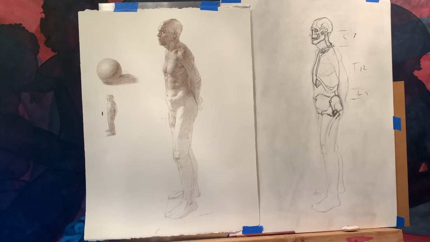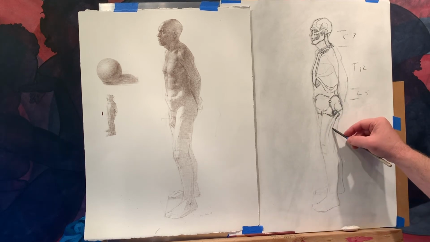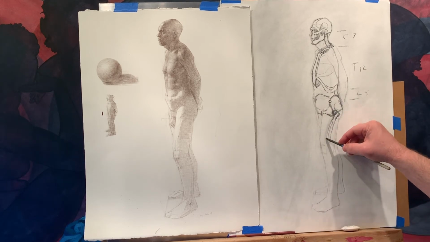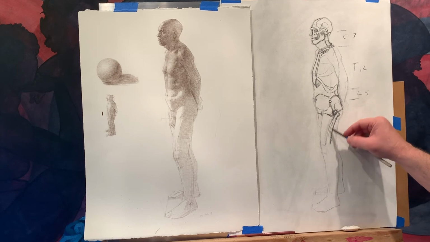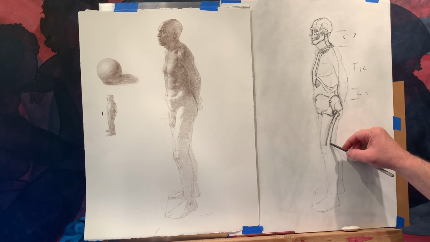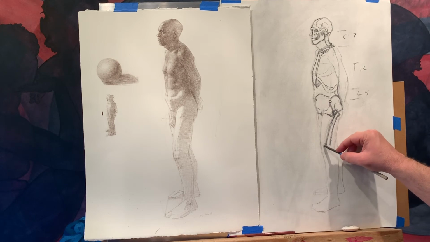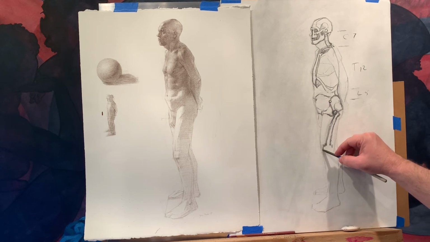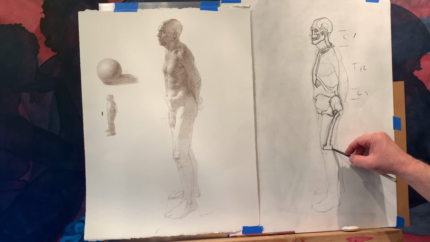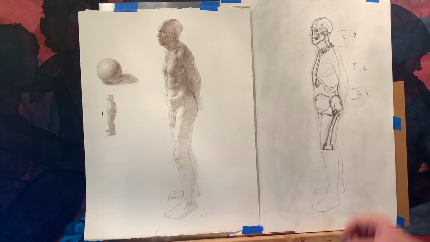Oh, that's a little too extreme. There we go. Kind of curves forward. Gets wider at the end and has kind of a boxed off end to it.